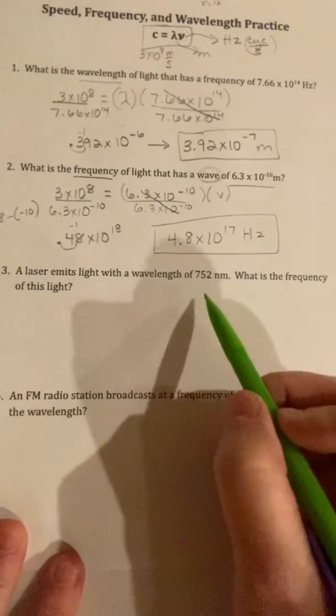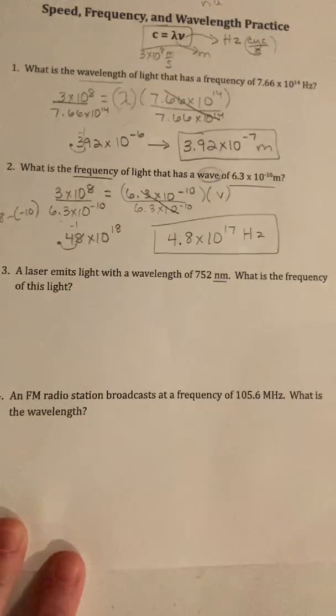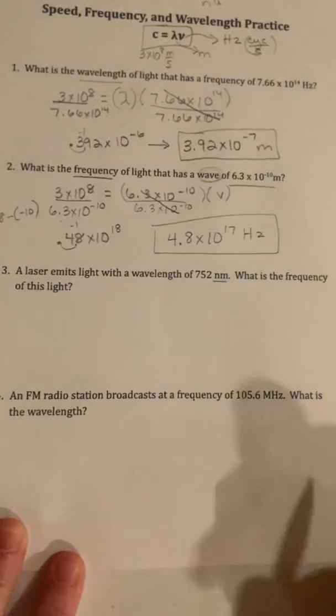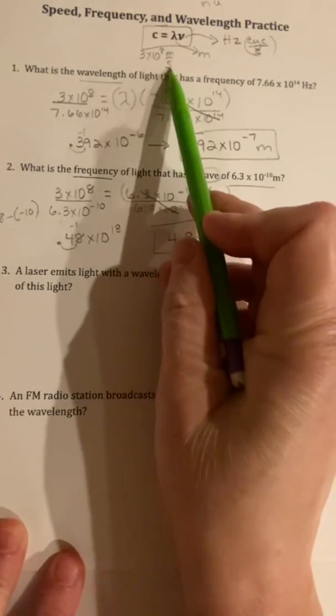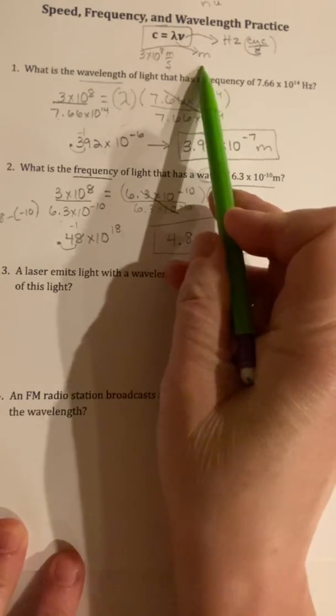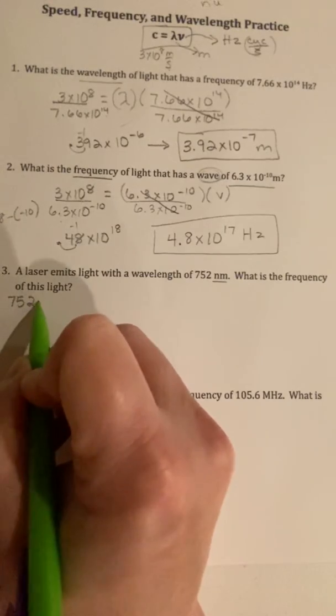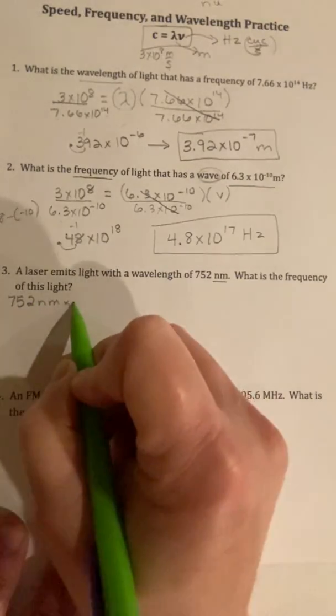Like if you look at this one, the wavelength's in nanometers. So you're just going to have to take care of that before you actually solve it, because if you want to use this formula, the speed of light's in meters per second. So your wavelength has to be in meters for everything to cancel. So if I have 752 nanometers, I'm going to have to make this conversion.